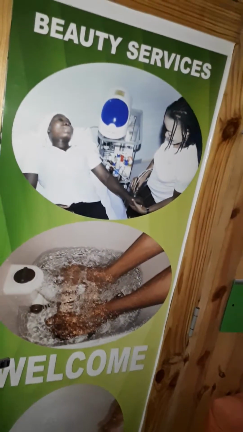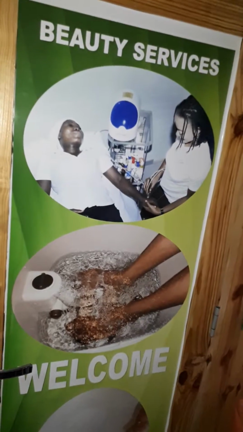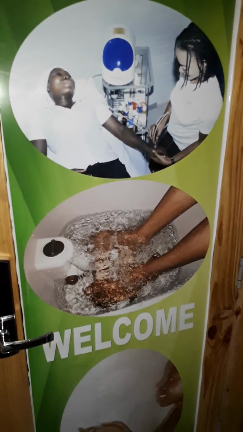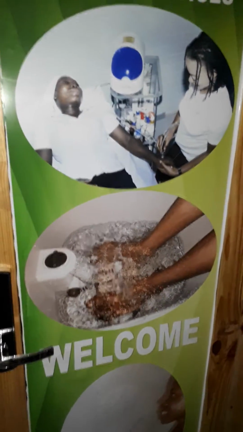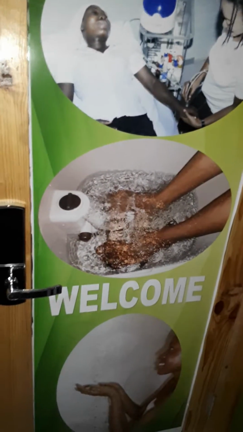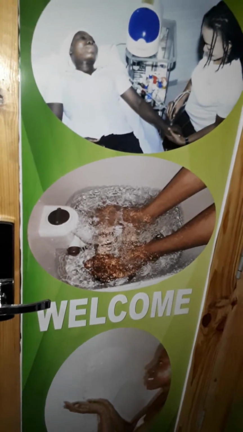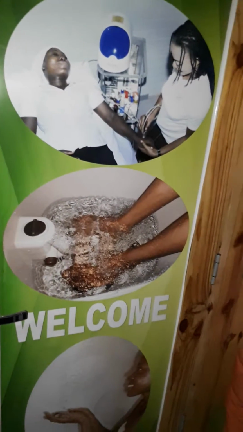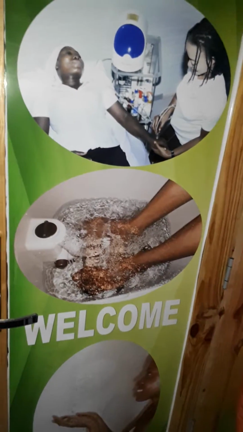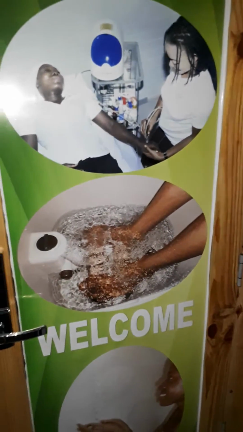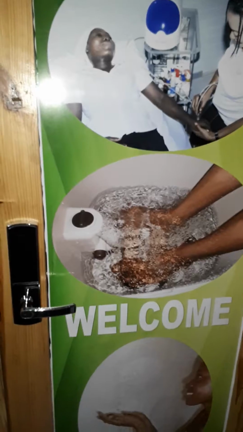Without being told, imagine that the beauty service written there is not there. Imagine that this welcome is not there. And you're just looking at this. Maybe you saw it where the printout is being done. What question will you ask? Are you rendering spa services? Are you doing this for spa? Because this suggests to you a leg in water. This is possibly pedicure. You understand?